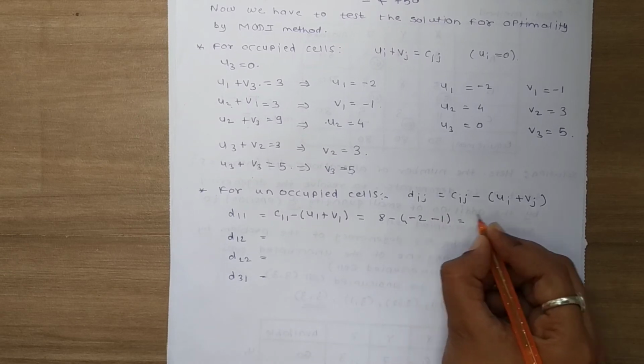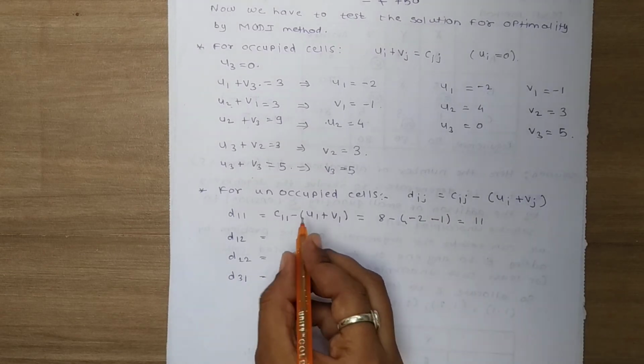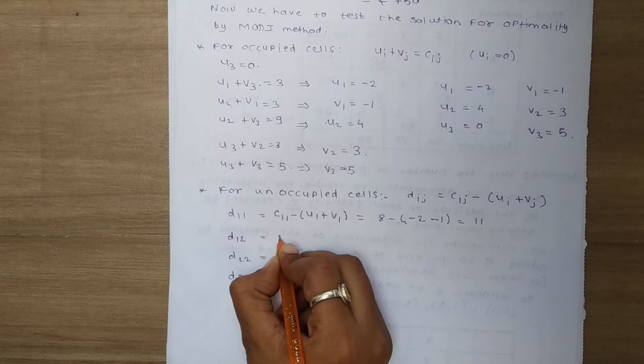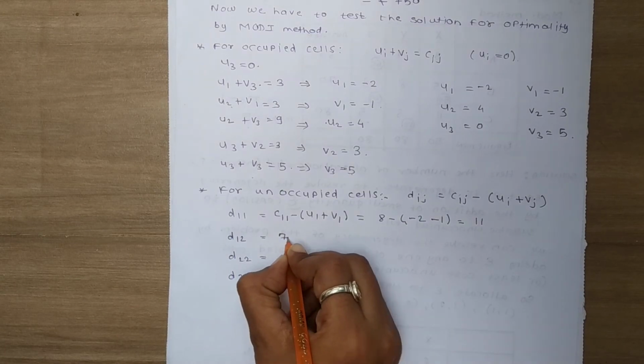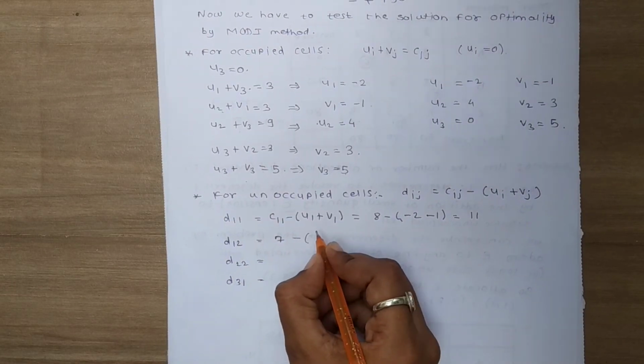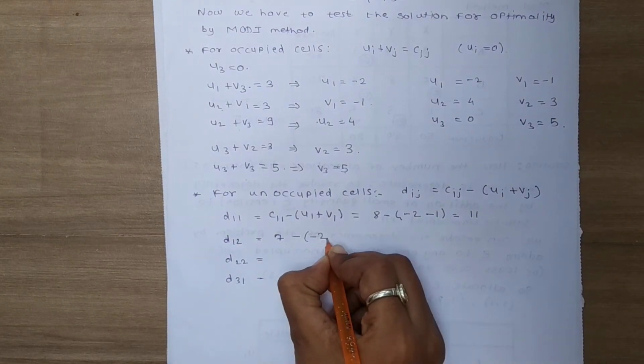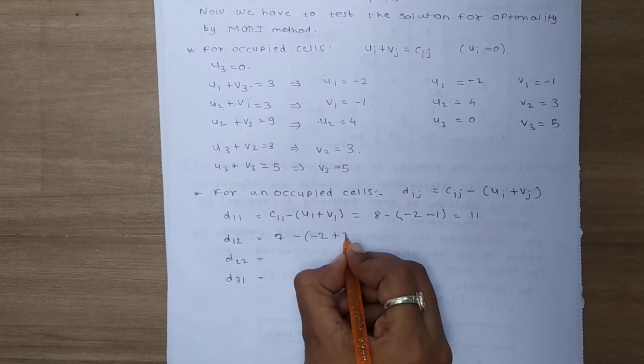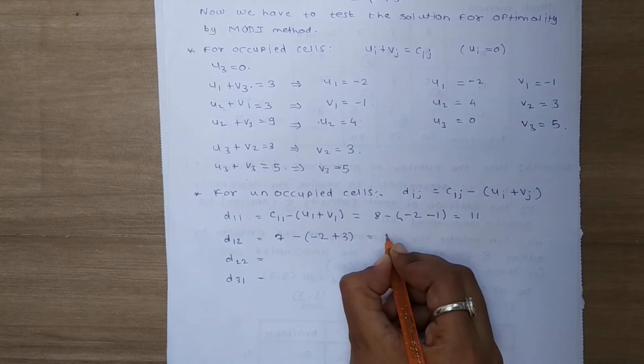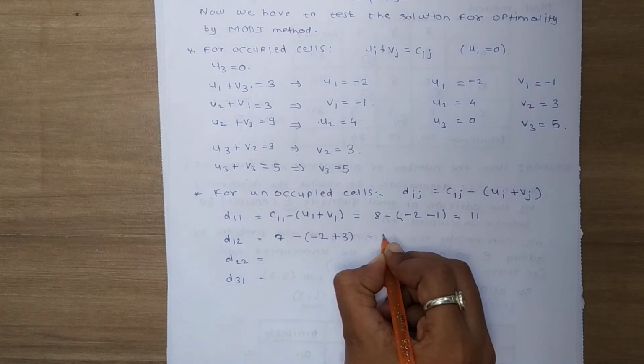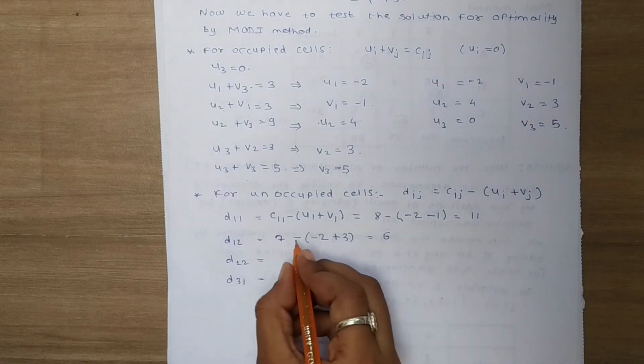So here 11. D12: C12 is 7 minus (minus 2 plus 3). So here is 6.